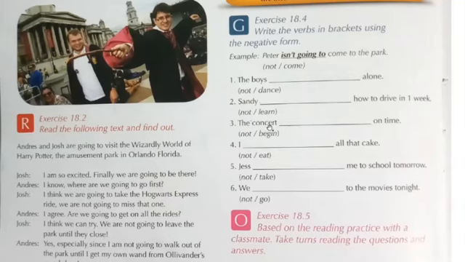Number 4, the concert isn't going to begin on time. Number 5, I am not going to eat all that cake. Number 6, Jess isn't going to take me to school tomorrow. And 7, we aren't going to the movies tonight. We aren't going to the movies tonight.